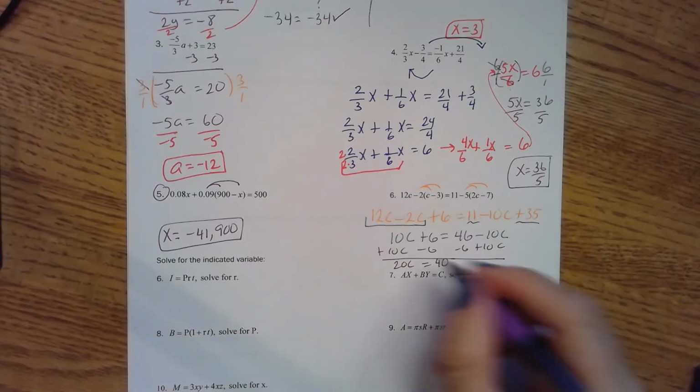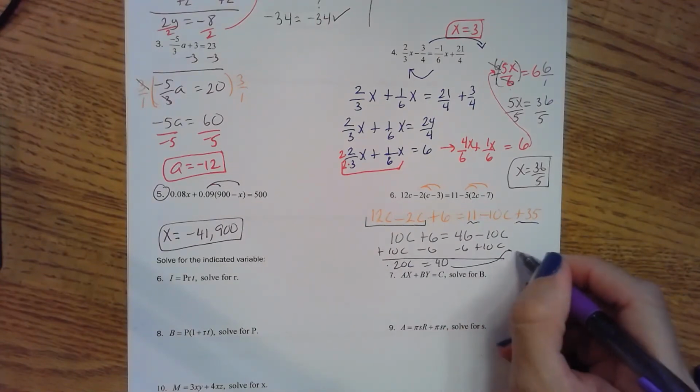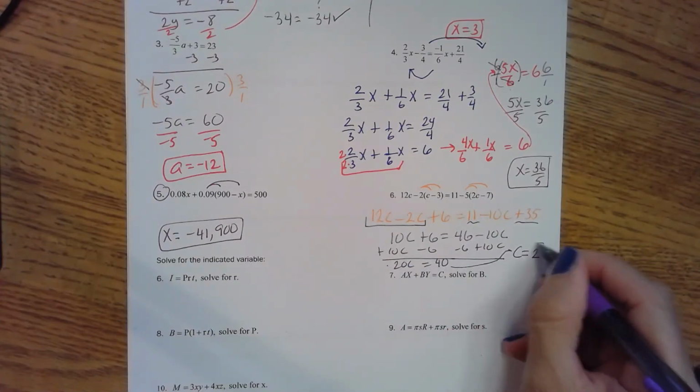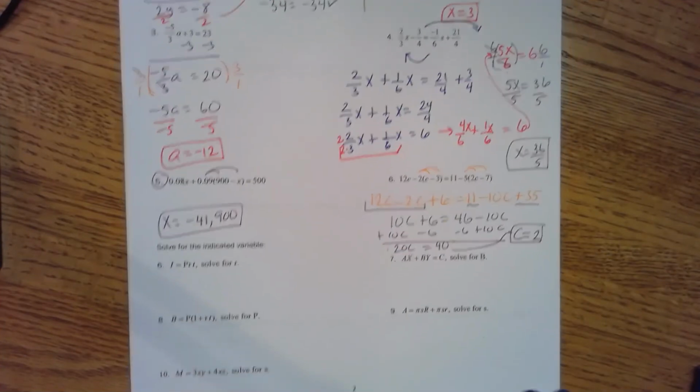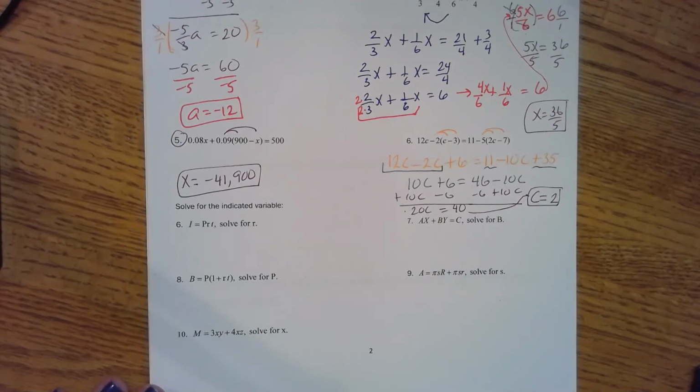And then what do we need to do? Divide by 20. So we're going to get c equaling 2. So before you try your homework, I would rework these problems and make sure you can get to the right answers. So now let's look at solving for an indicated variable.